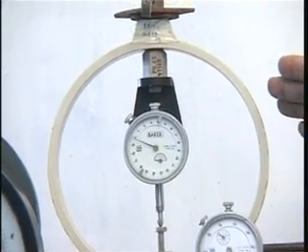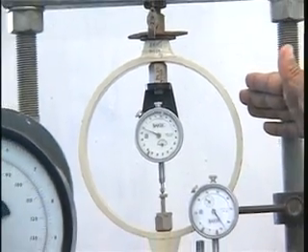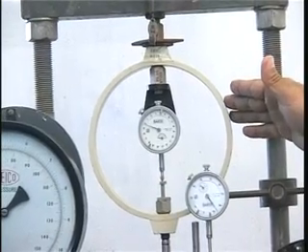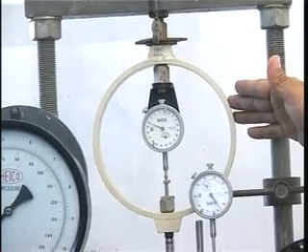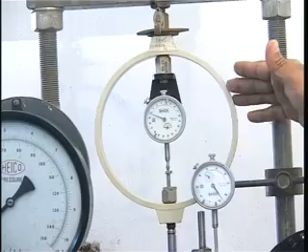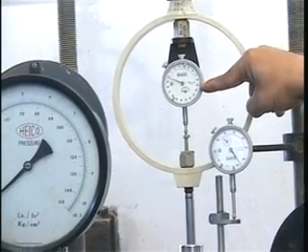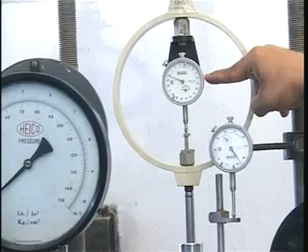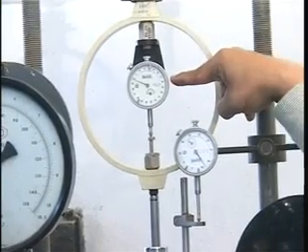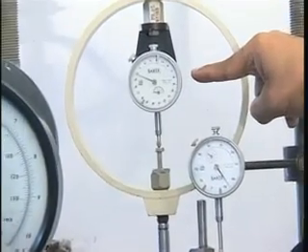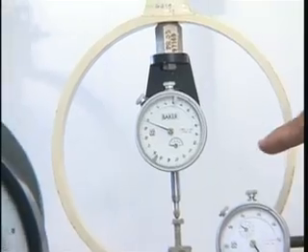Now we need to measure the axial stress on the triaxial sample, for which we make use of a proving ring here, and that is calibrated in such a manner that from the reading on this dial gauge we can find out the axial stress on the triaxial sample.